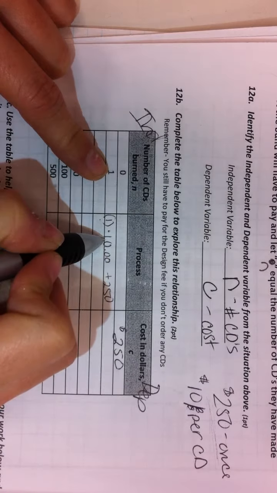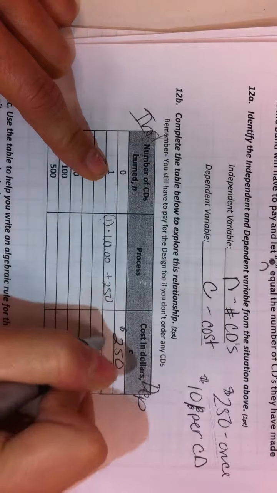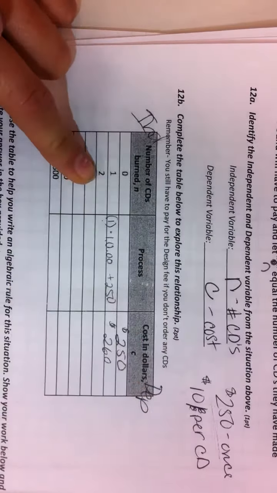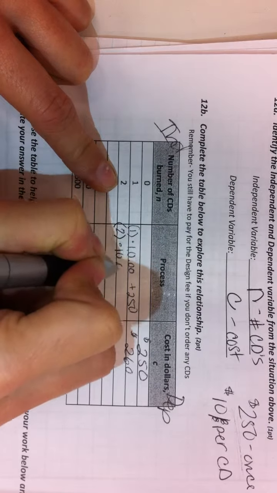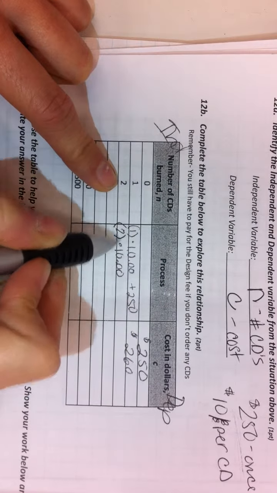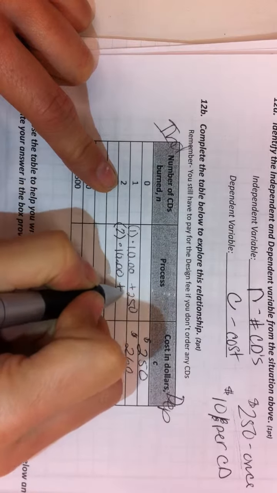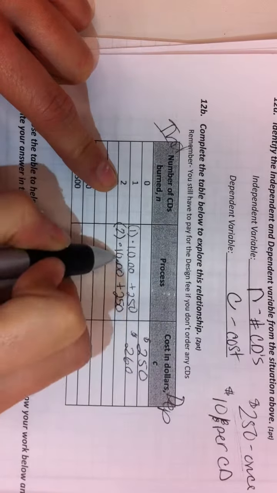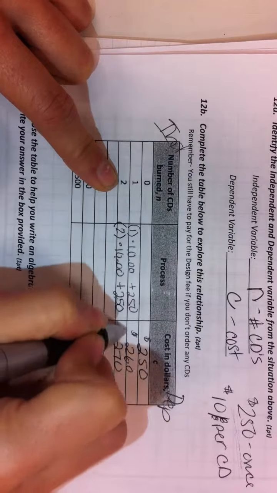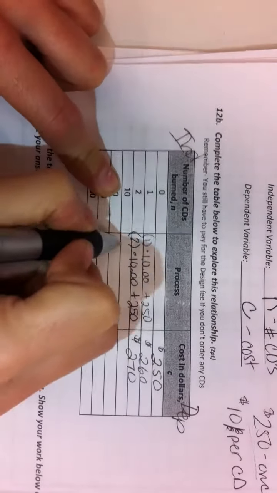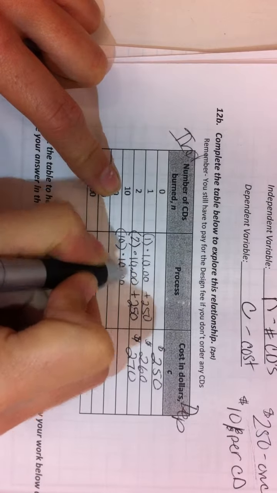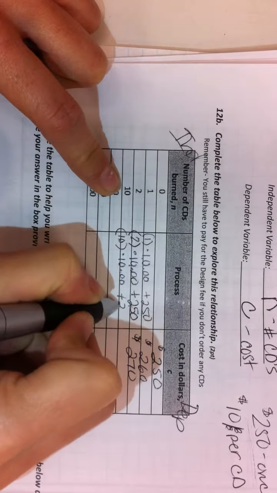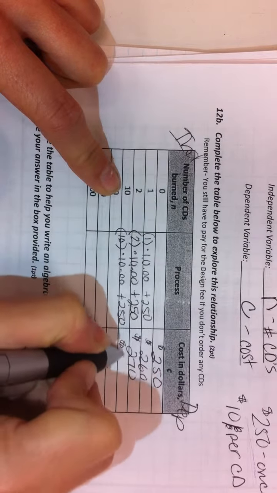So 1 times 10, that's $10 for the CD. Plus 250, that's $260. Let's say we buy 2 CDs. Well, those 2 CDs times $10, because they're each $10. 2 times 10, that's 20. We have to pay them to set up the machine, so 20 plus 250 gives you 270. Let's try 10. 10 CDs, they're $10 a piece. 10 times 10 is 100, plus the 250 setup fee, that's $350.